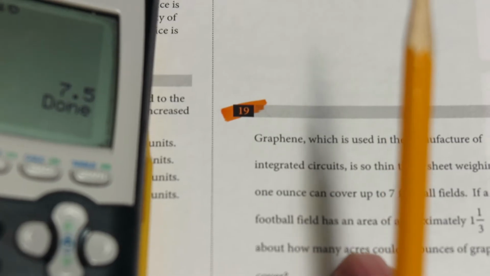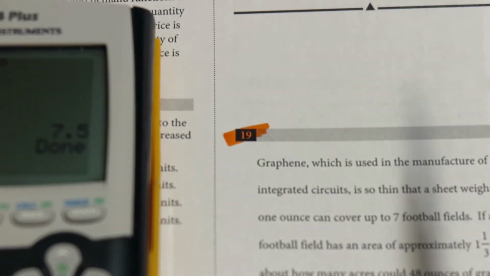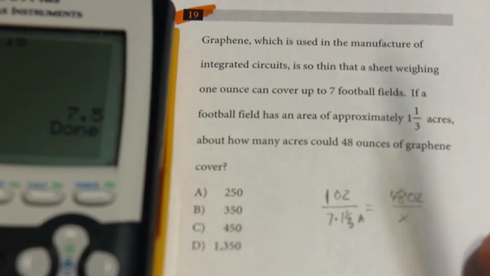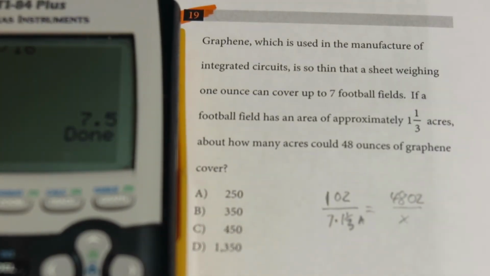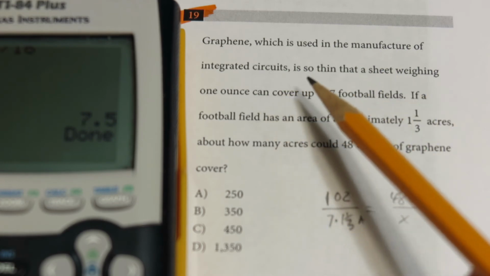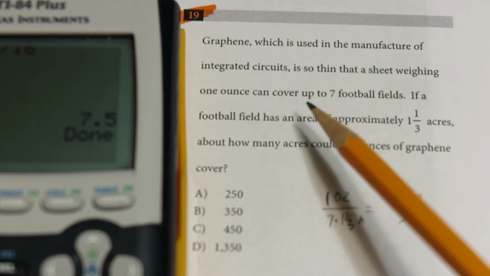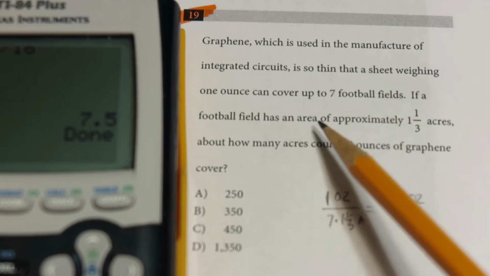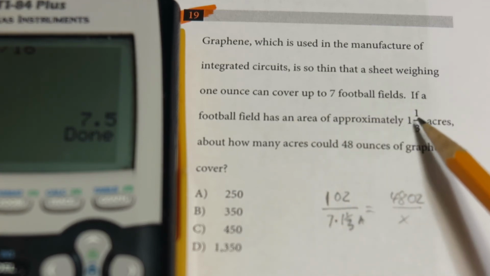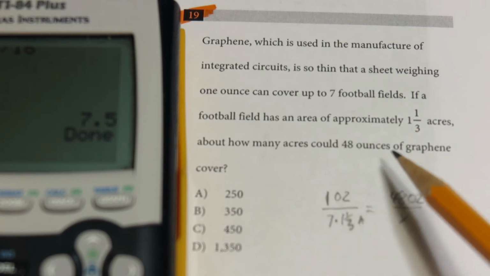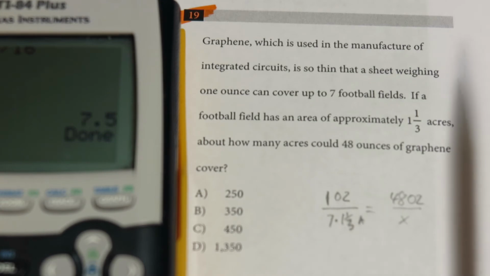So here's another one. This one is taken from practice test number 3. It's number 19. And it says, graphene, which is used in the manufacture of integrated circuits, is so thin that a sheet weighing 1 ounce can cover up to 7 football fields. If a football field has an area of approximately 1 1/3 acres, how many acres could 48 ounces of graphene cover? Okay, so let me show you how I would do this.